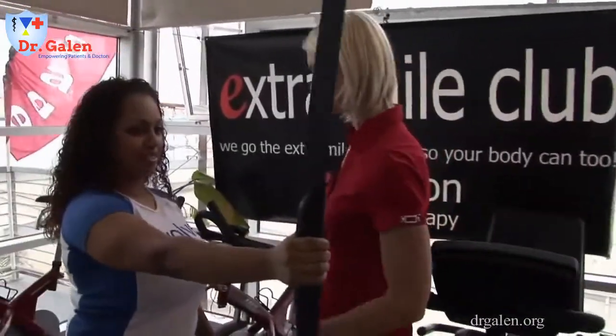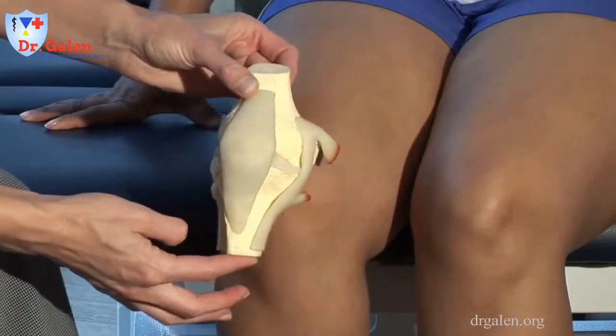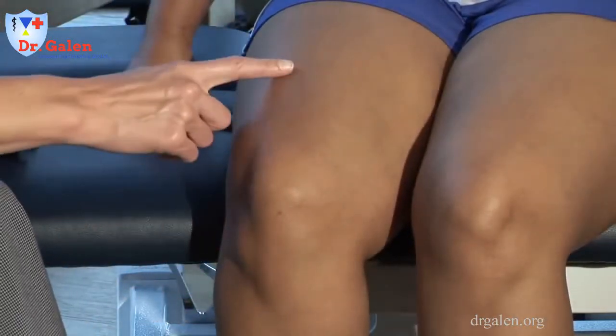I'm Tara Polak, physical therapist at Evolution Physical Therapy, here to give you some answers on the anatomy of the knee and how that relates to physical therapy exercises for the knee.